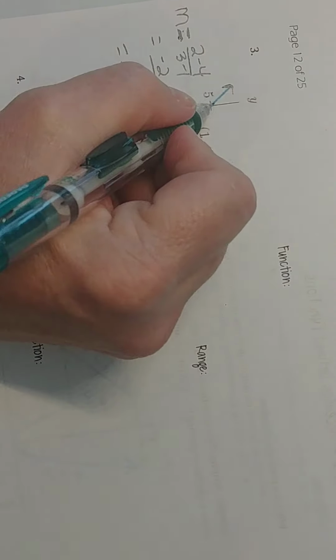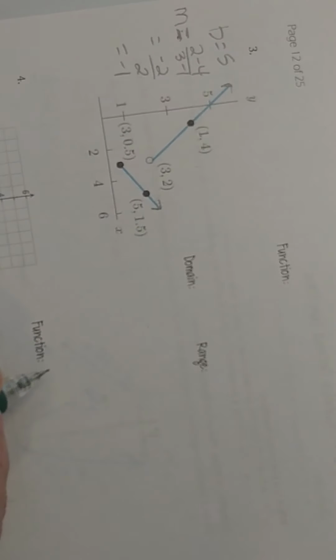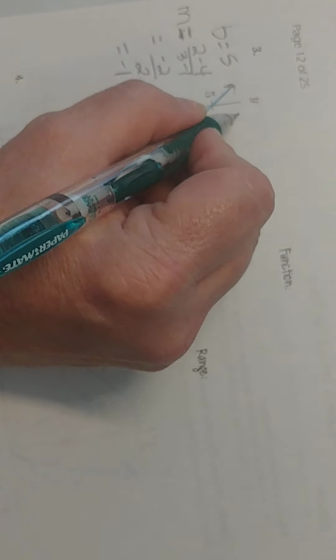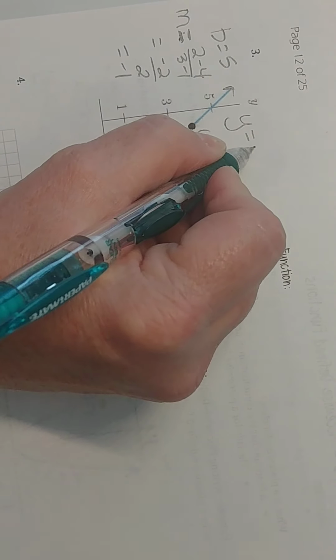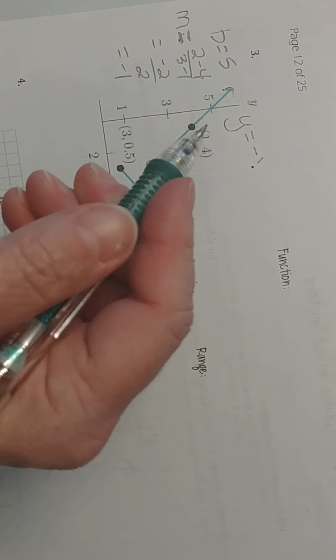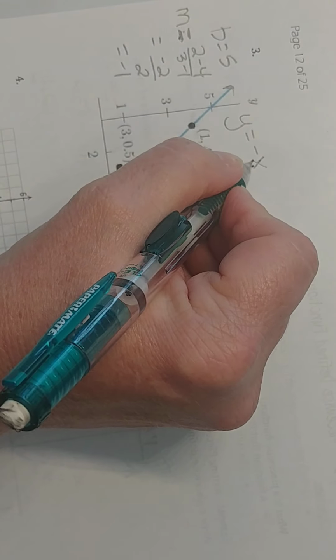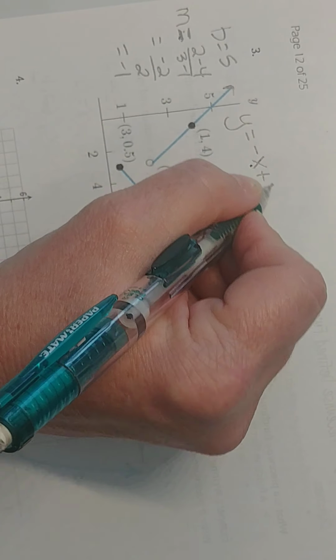And our y-intercept is 5. So this first line we come across is going to be y equals negative x plus 5.